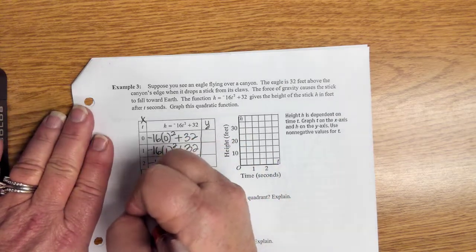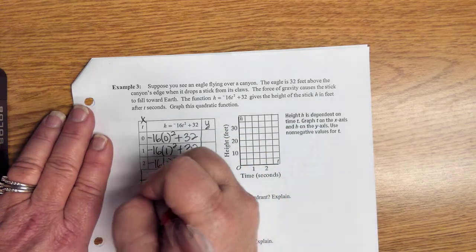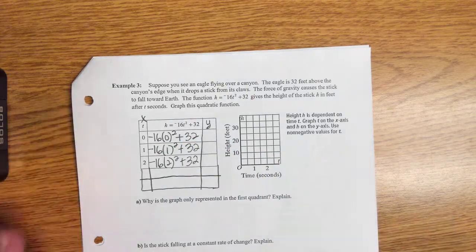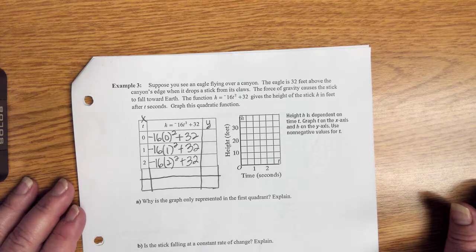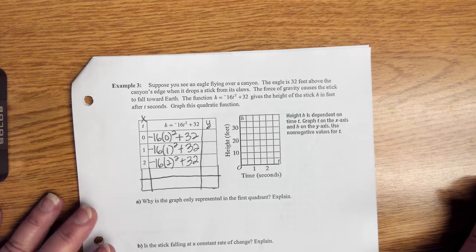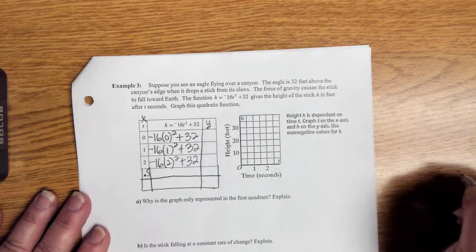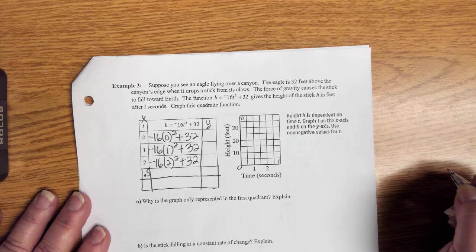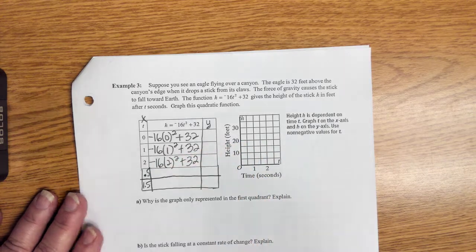And I'm going to add 2 more down here, just because I want to show you a little more depth of information. So I am going to put in 0.5. And I'm also, just for general purposes, going to put in 1.5. Okay?